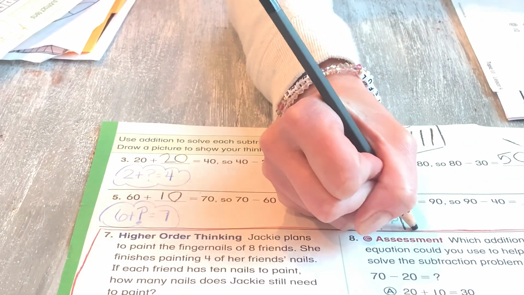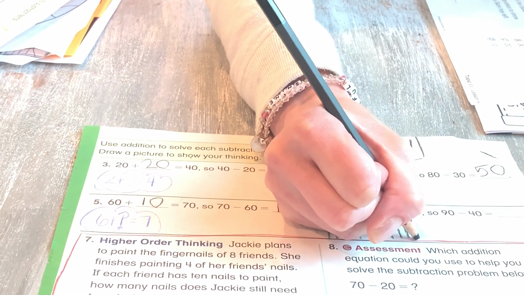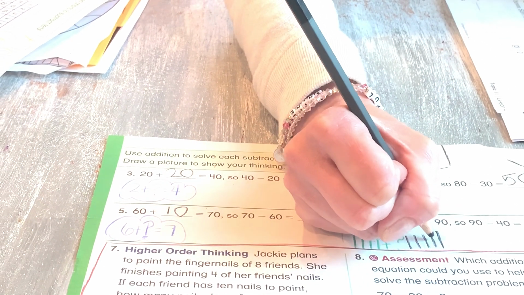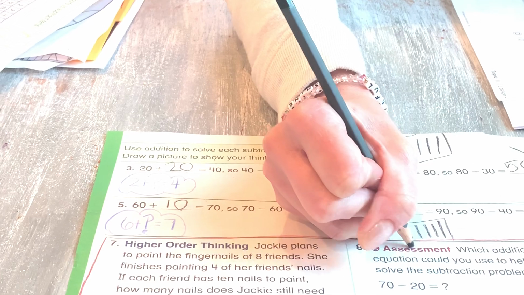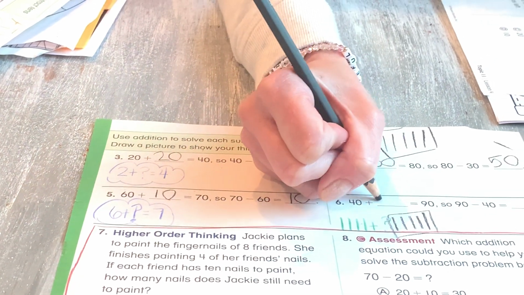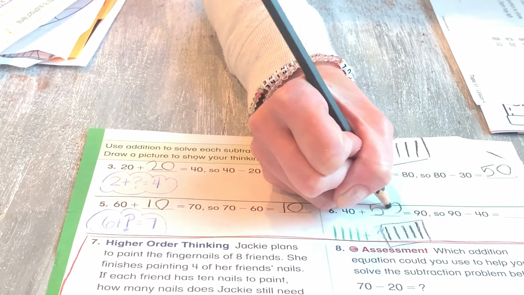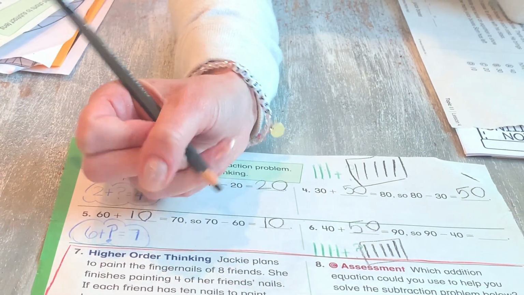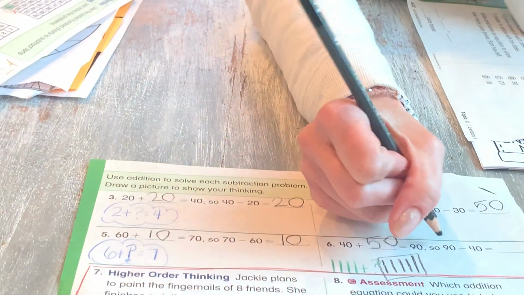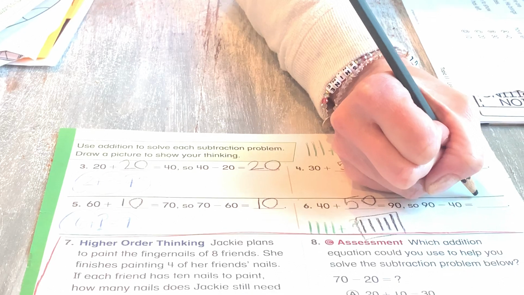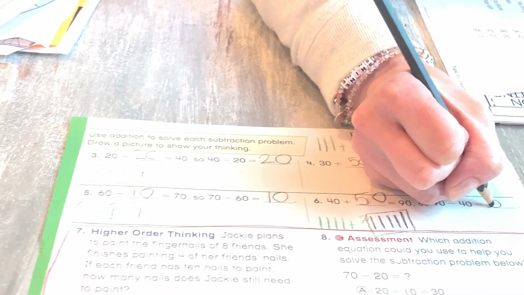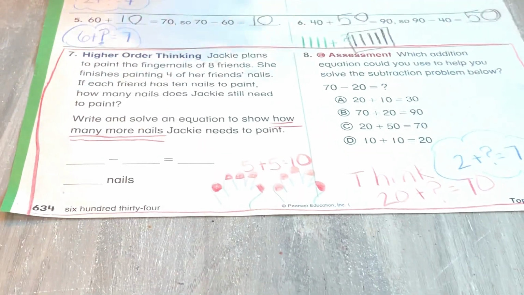And I said 50, 60, 70, 80, 90, and that's 1, 2, 3, 4, 5. So that means that 40 plus 50 equals 90. If I flip that around, 90 minus 40 equals 50. Okay, so we can use addition to help us solve subtraction.